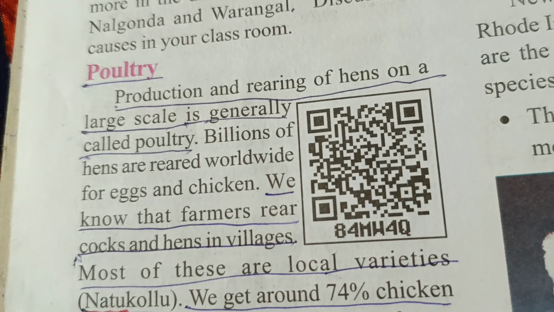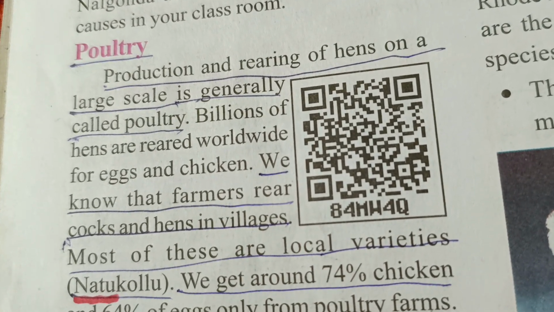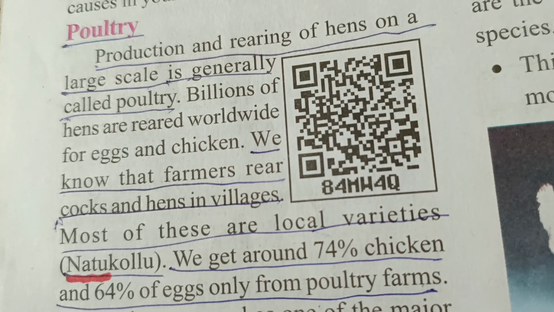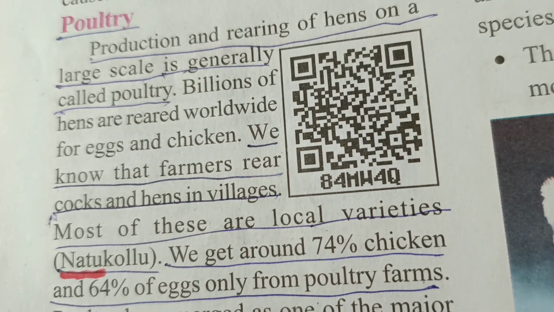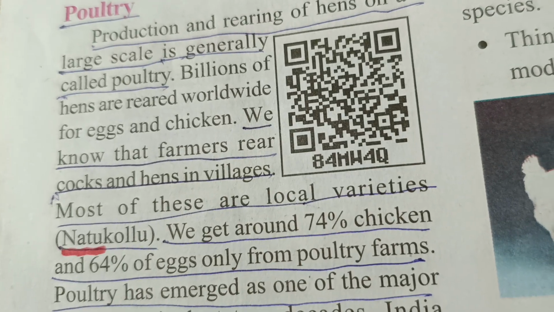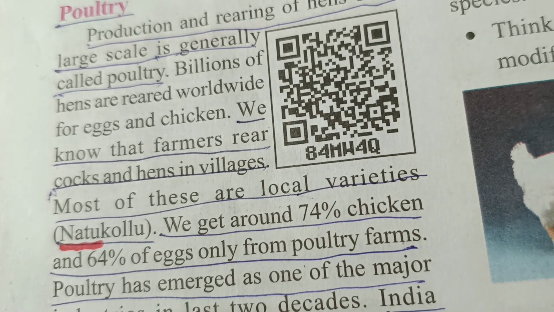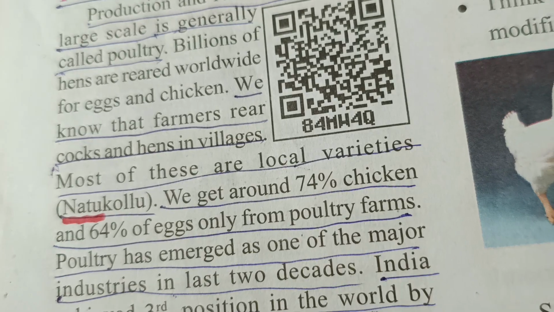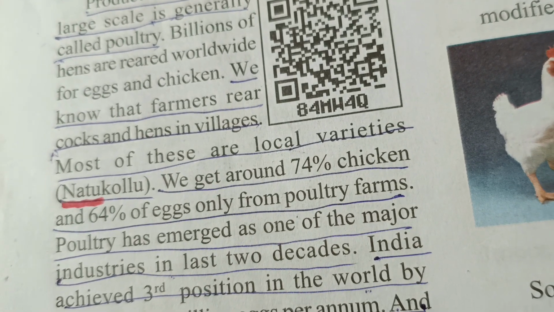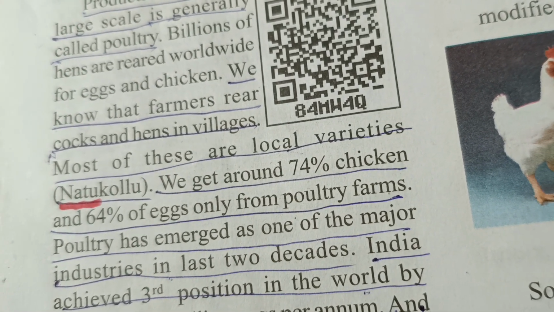Poultry: rearing of hens on a large scale is generally called poultry. Billions of hens are reared worldwide for eggs and chicken. We know that farmers rear cocks and hens in villages. Most of these are local varieties.